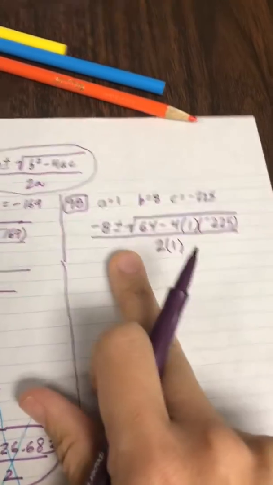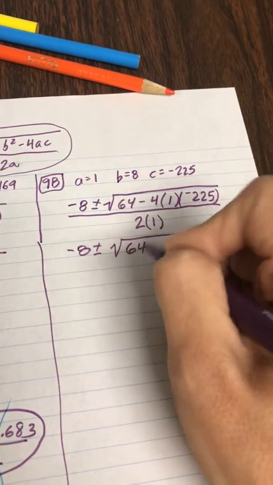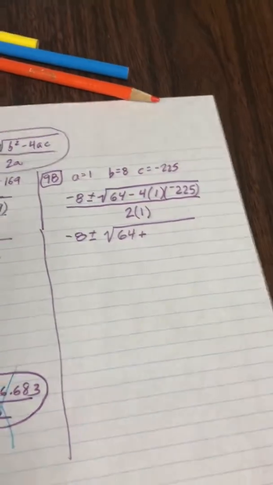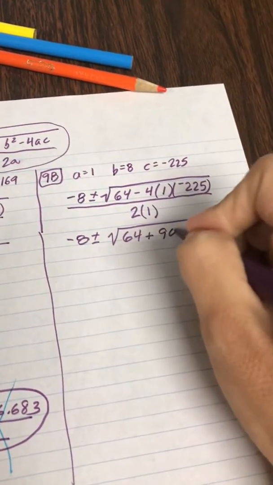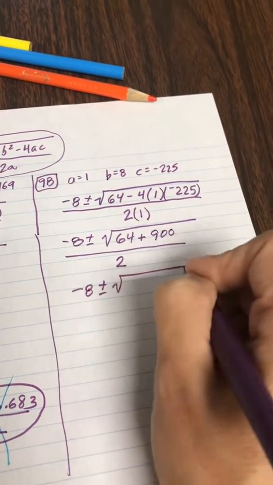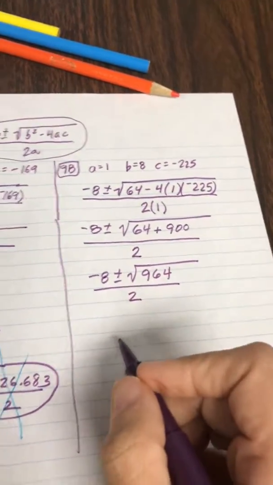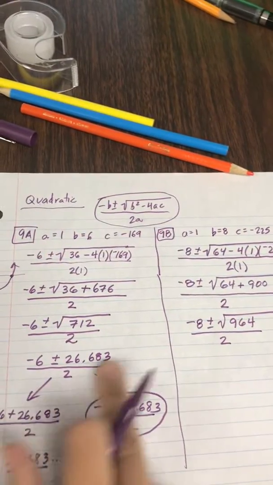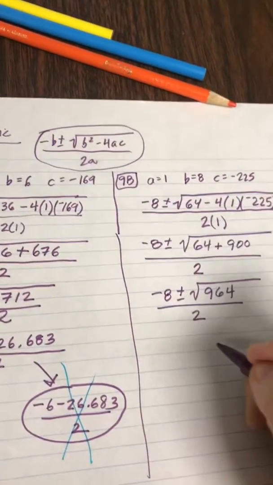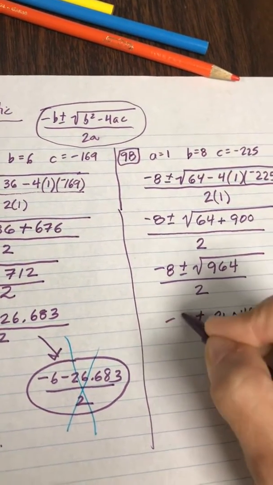So using this formula, we're going to do it just like the last one, rewriting it. This happened again. We have a negative times a negative, and then that's like adding. So 4 times 225 is 900. All over 2 times 1, which is 2. So rewriting this, we have the square root of 964. Awesome. So at this point, we're going to figure out what that number is. So 964, take the square root, we get a decimal, which we actually thought we would because it said round to the nearest, so we're assuming we're going to get a decimal.